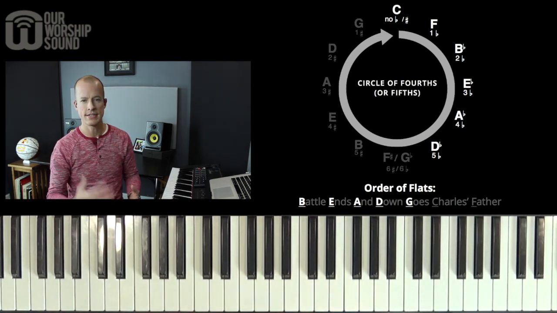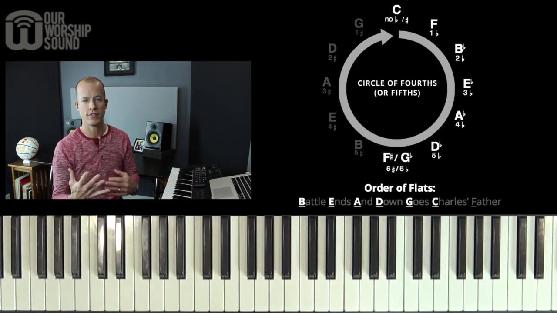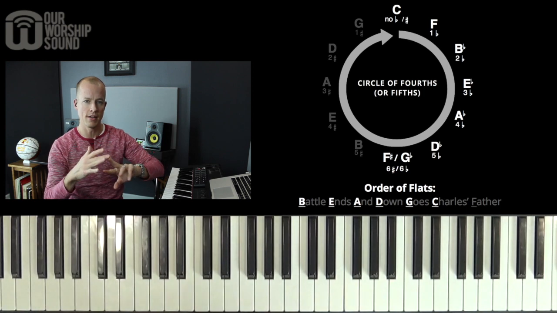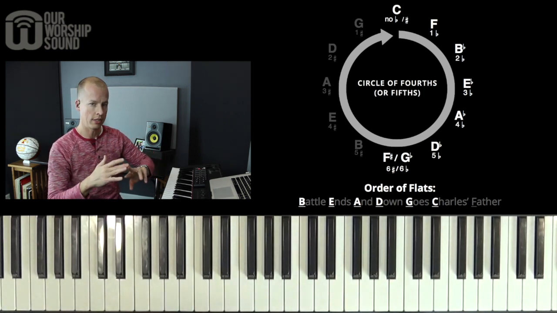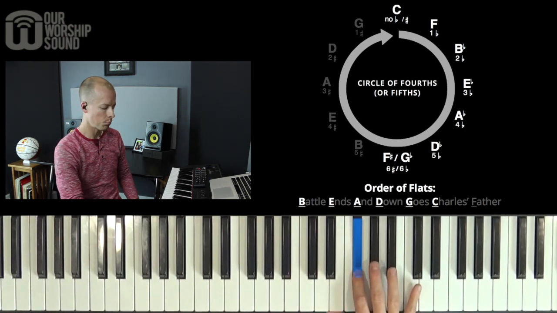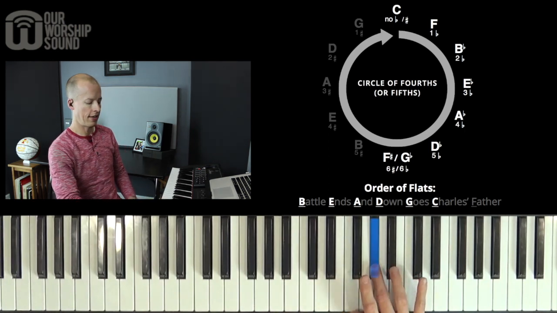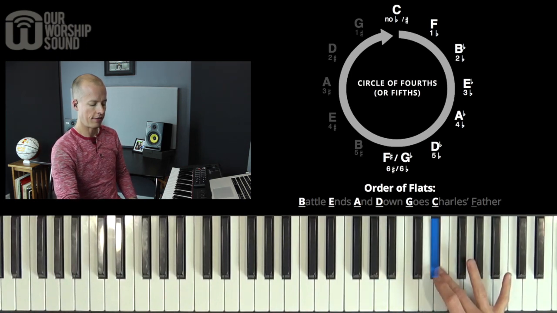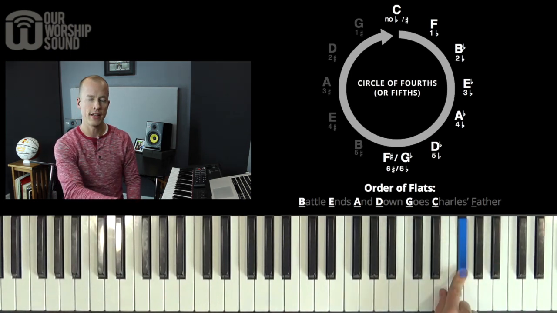And then our next scale has 6 flats. That means everything is flat except for the last flat in the order of flats. So Battle Ends and Down Goes Charles. Everything except Father. Everything except F will be flat. F will be the only natural. And we're going to start it on the 4th note, G flat. G flat, A flat, B flat, C flat, D flat, E flat, F, G flat.